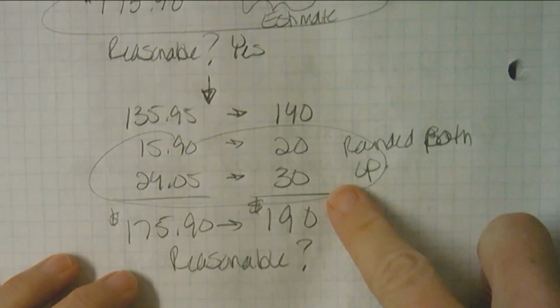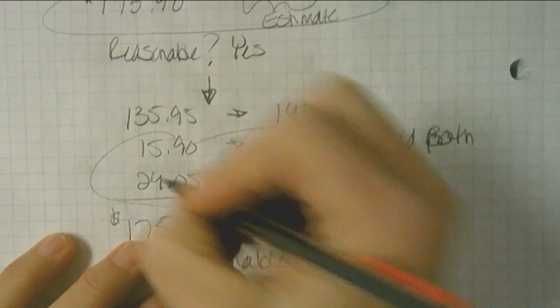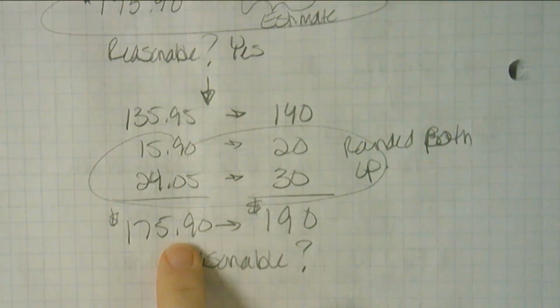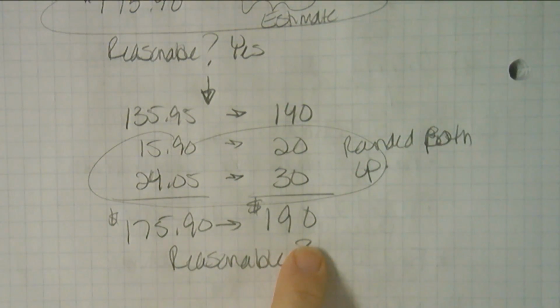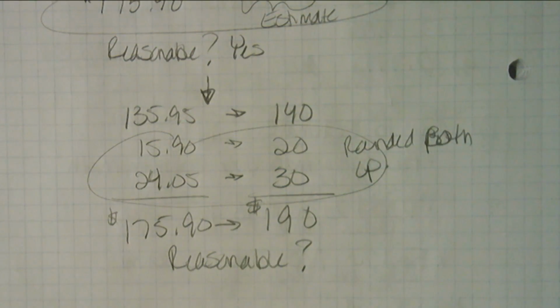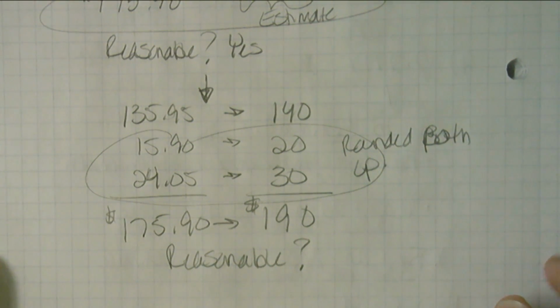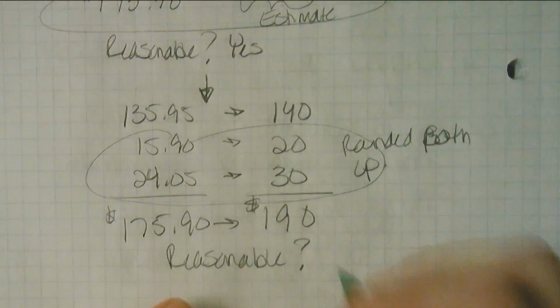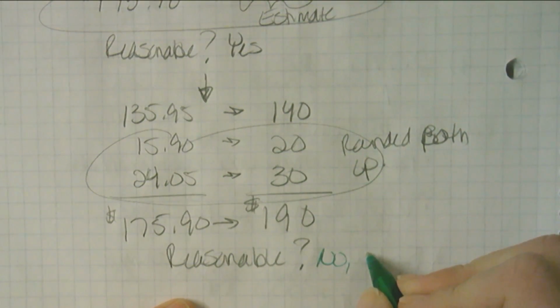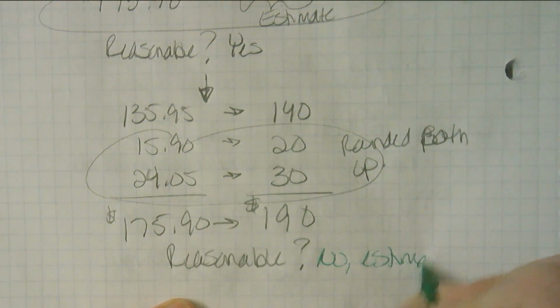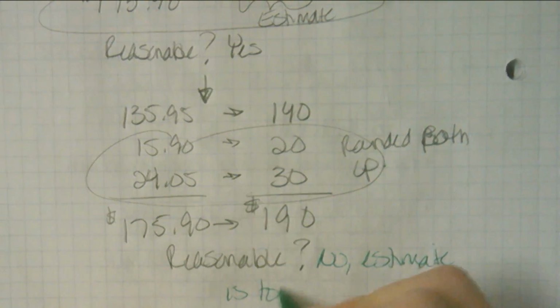So I rounded both of these up. Is that reasonable? Is 175.90 estimated to 190? Do you think that's reasonable? Meaning, is that close enough? Is that a good estimate, Alex? No, why? Yeah, like that. I don't think that's really all that close. How many of you guys agree with that? I'm going to write no. Estimate is too high.